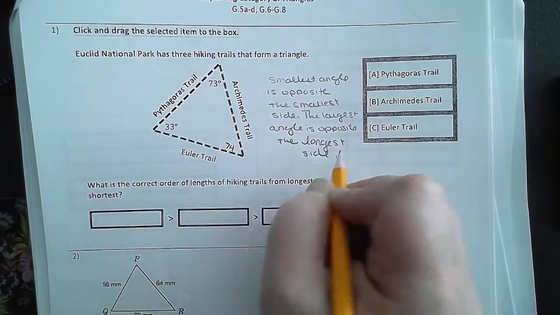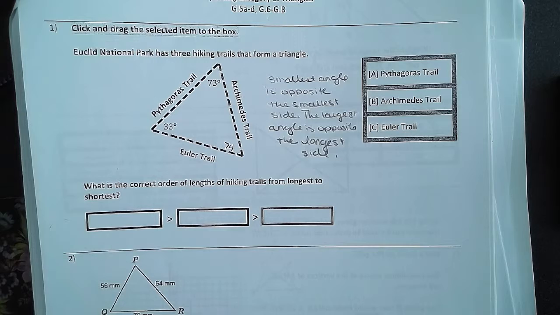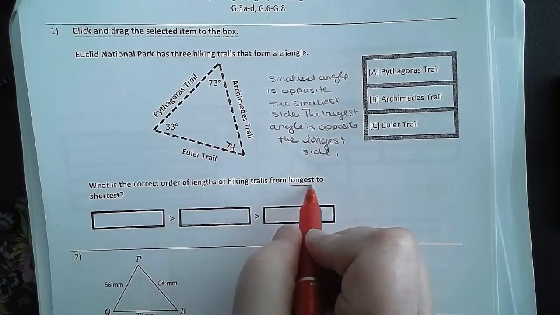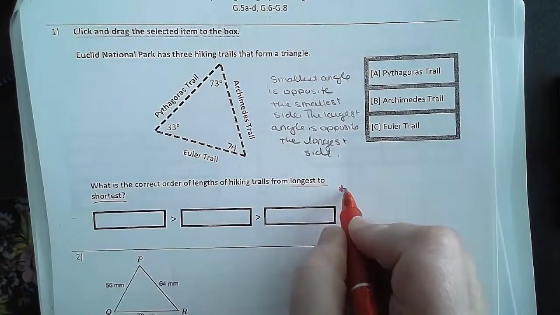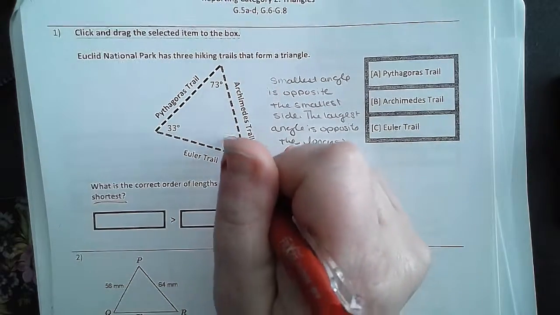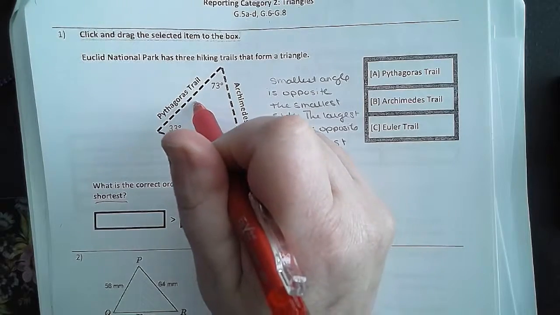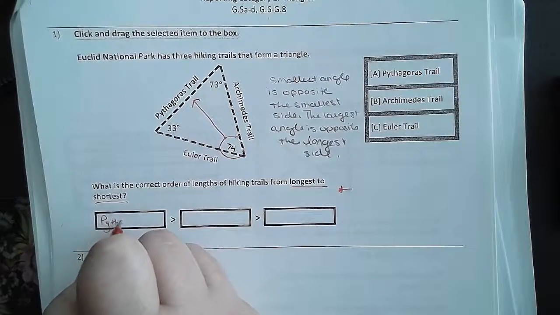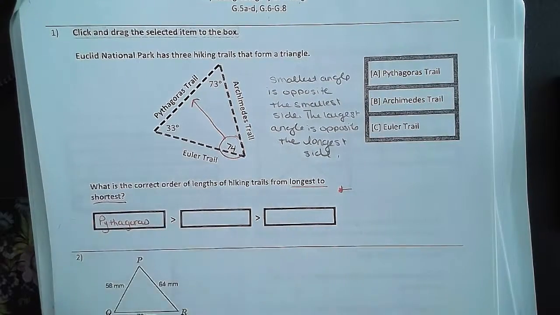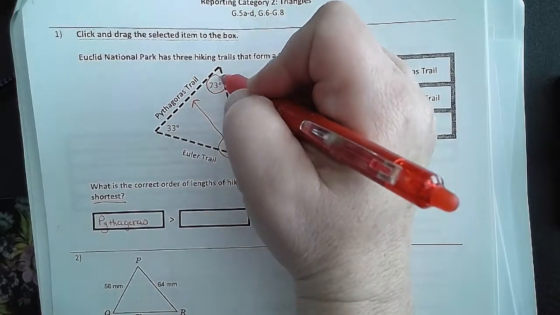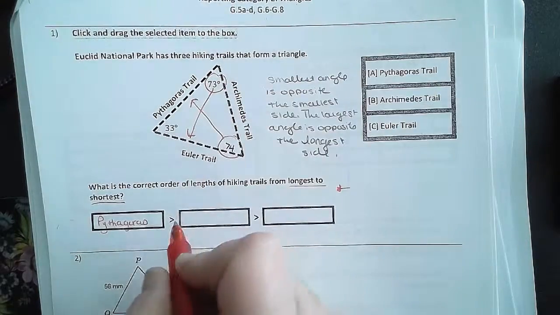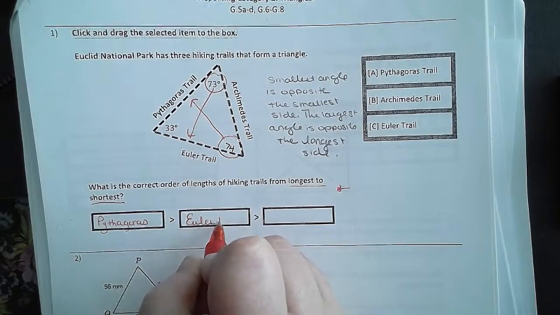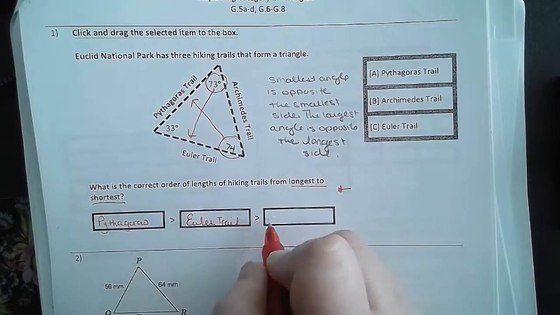Okay, so what we're doing here is we want to go ahead and order the triangles, or the lengths of the sides of the triangles, from longest to shortest. So this is one of the things you always want to pay attention to, is the order. So I'm going to look for the largest angle, and that's right here, and the angle opposite that is Pythagoras trail. So this is Pythagoras trail. Okay, and then our middle angle right across, here's Euler trail. And then my last one is Archimedes.